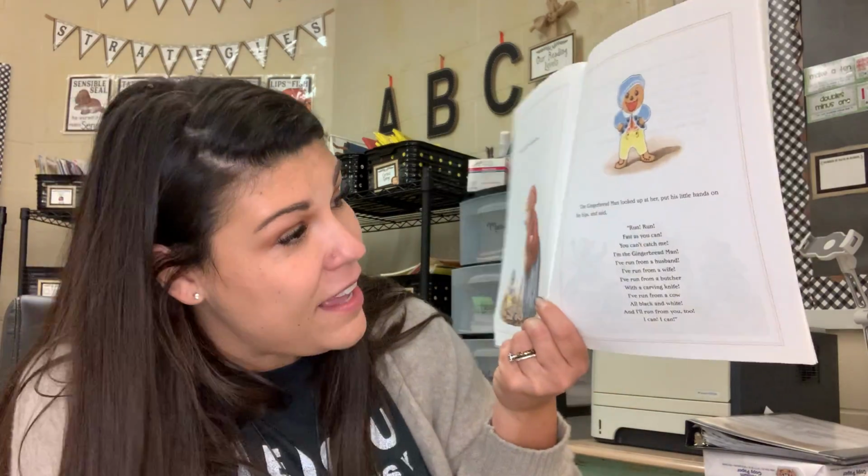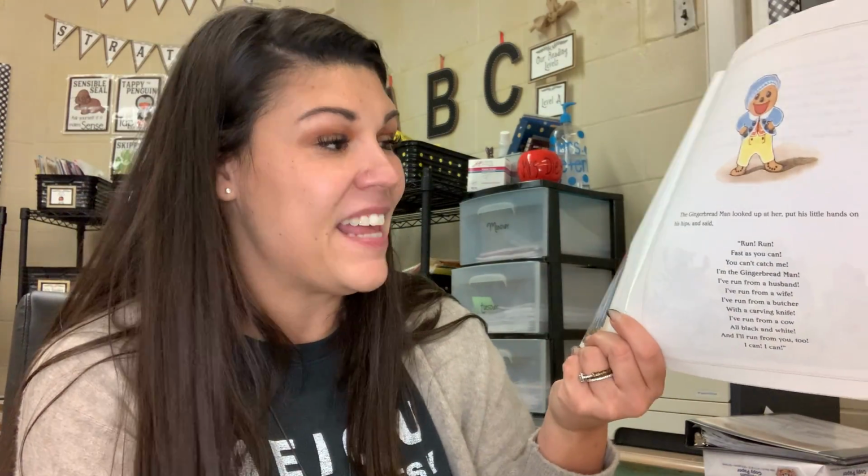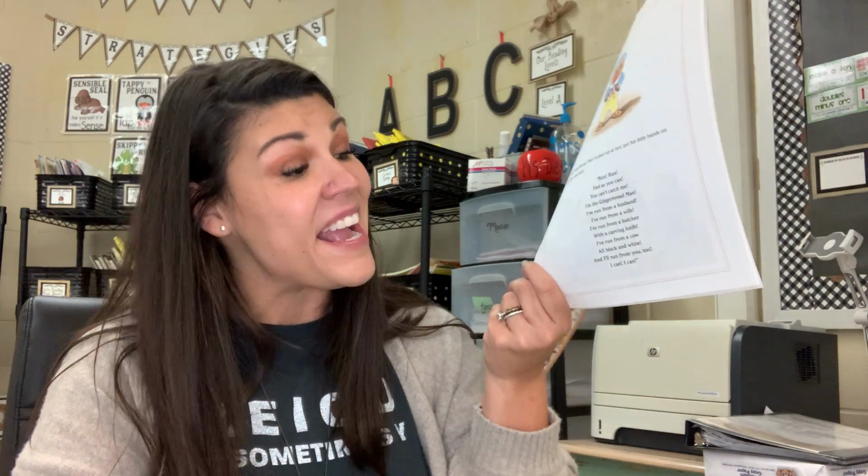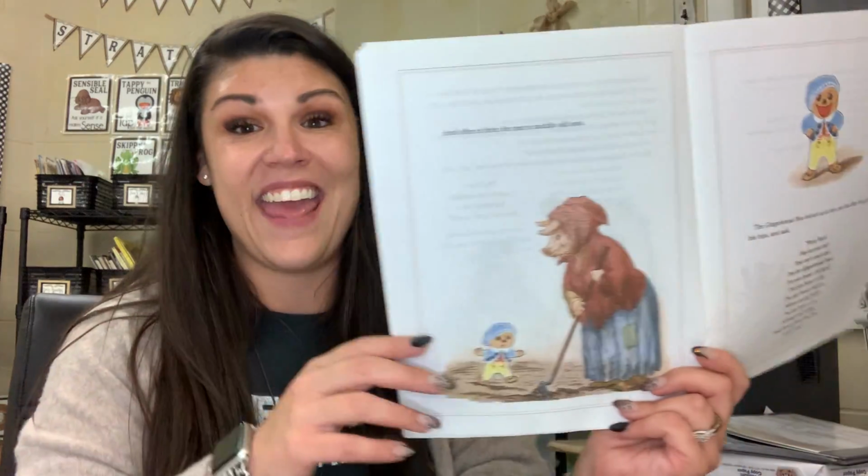And the gingerbread man looked up and put his hands on his hips, and he said, and I want to hear you guys screaming at home with me, "Run, run, fast as you can. You can't catch me. I'm the gingerbread man. I run from a husband. I ran from a wife. I ran from a butcher with a carving knife. I ran from a cow, all black and white. I'll run from you too. I can." And he ran.